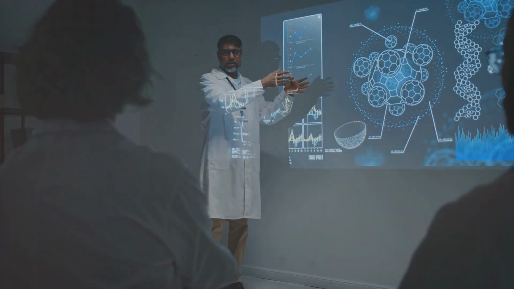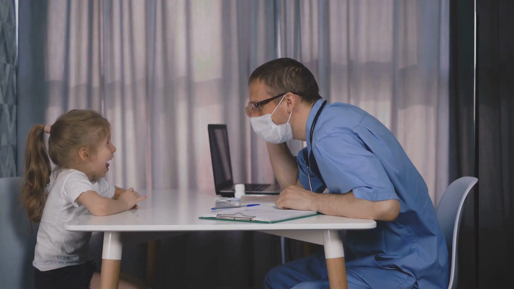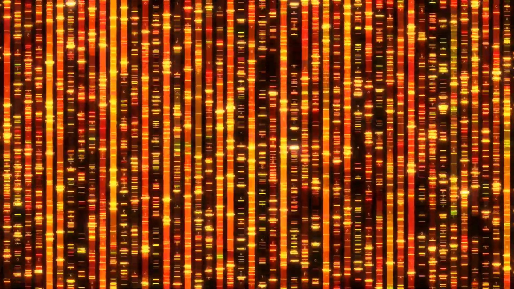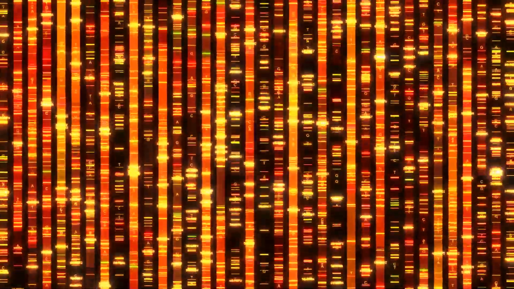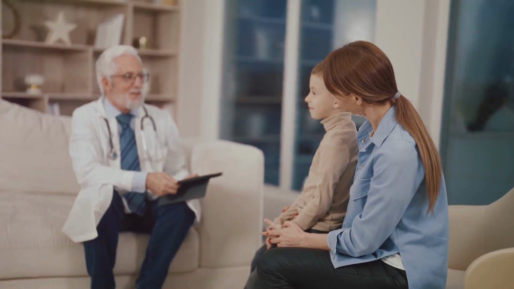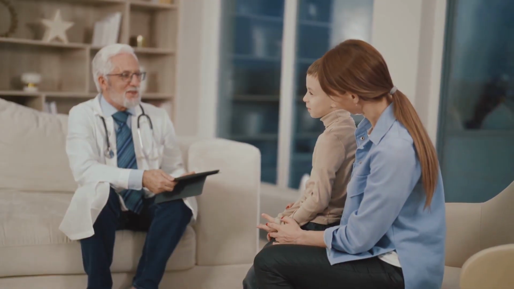Our third scenario is an unexpected diagnosis. Imagine a couple with no known family history of sickle cell disease. They're surprised when their child is diagnosed with the condition, leading to the discovery that they both carry the sickle cell trait. This highlights the importance of genetic testing and awareness, even when there's no apparent family history.